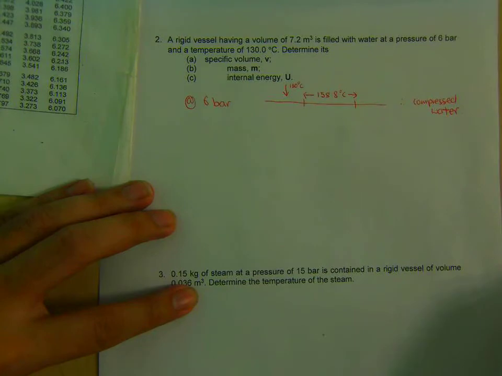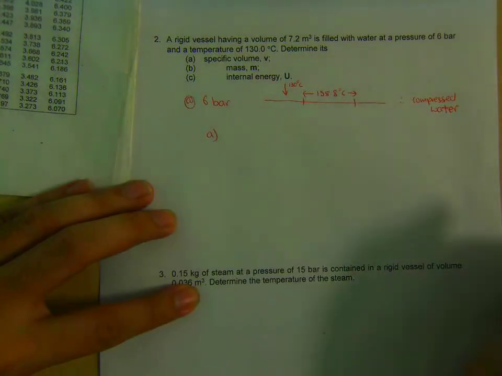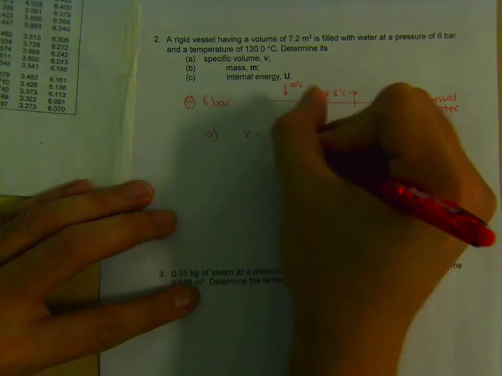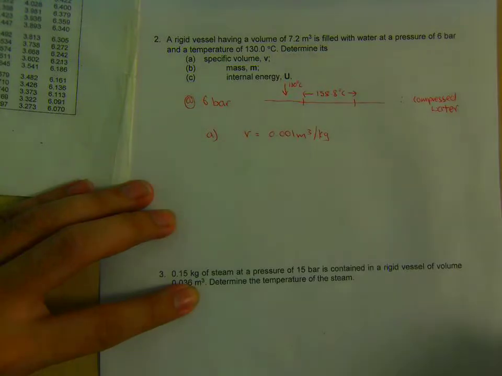Okay, so now we know that it is compressed water. Straight away, part A, v will be 0.001. As mentioned during class, for compressed water and saturated water, the specific volume is a standard 0.001 because there's insignificant change across the pressure.